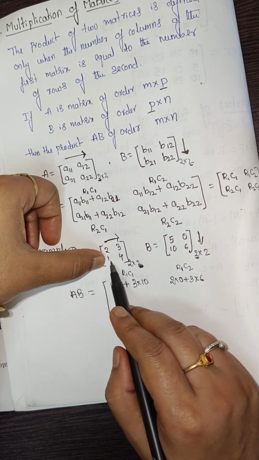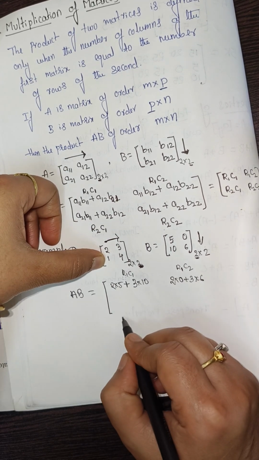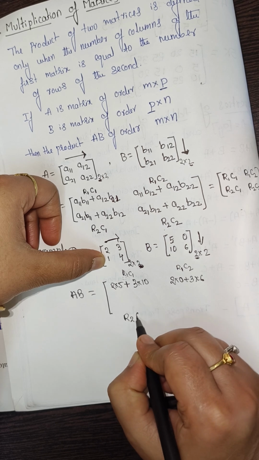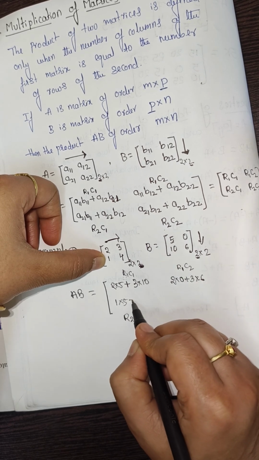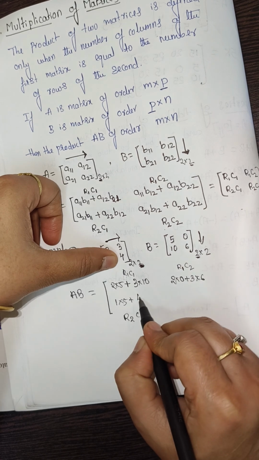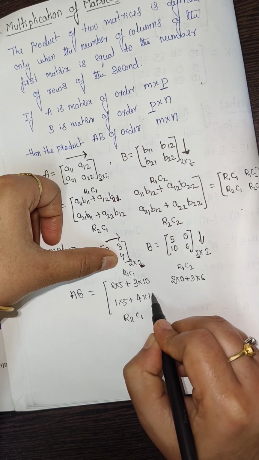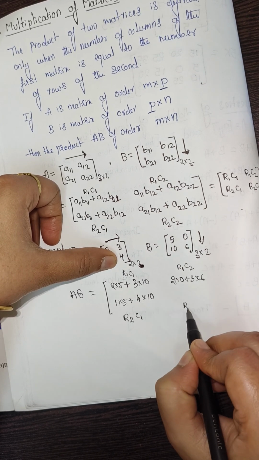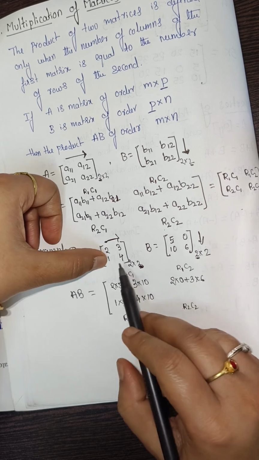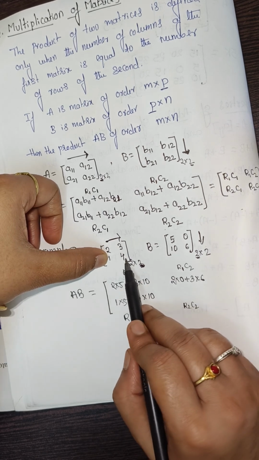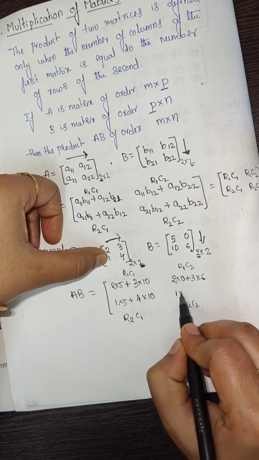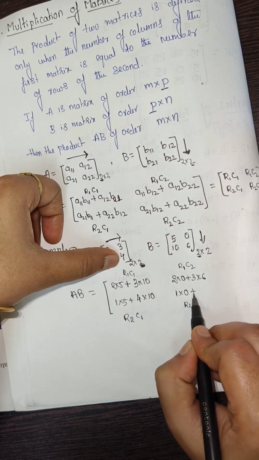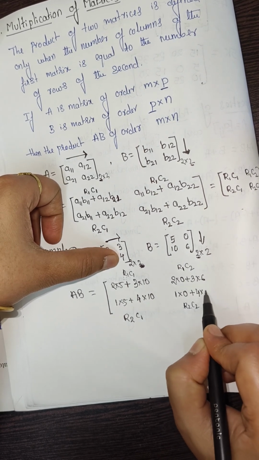This is the place for R2, C1. 1 into 5 plus 4 into 10. Then R2, C2. R2 is from the first matrix, C2 from the second matrix. 1 into 0 plus 4 into 6.